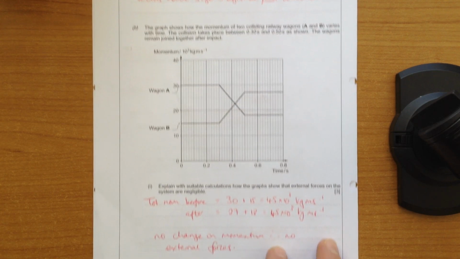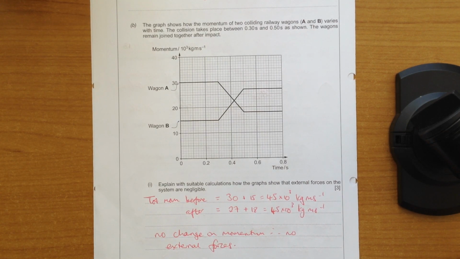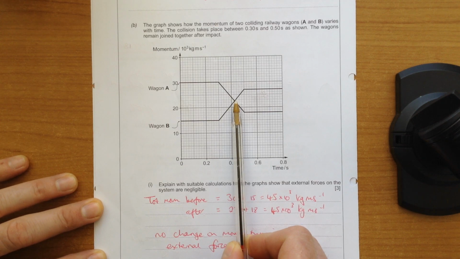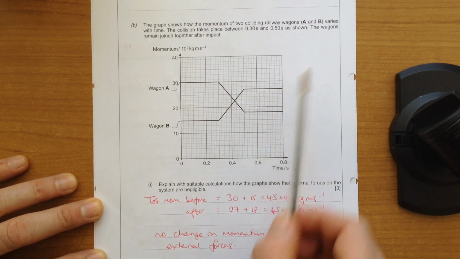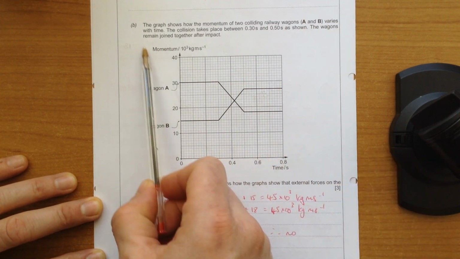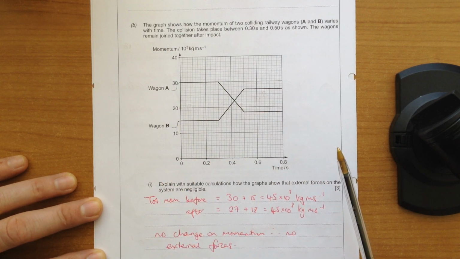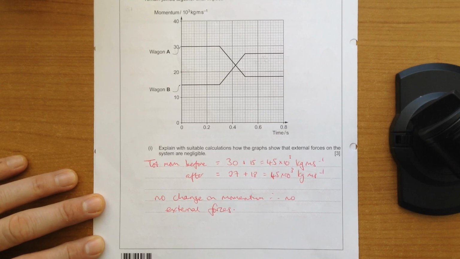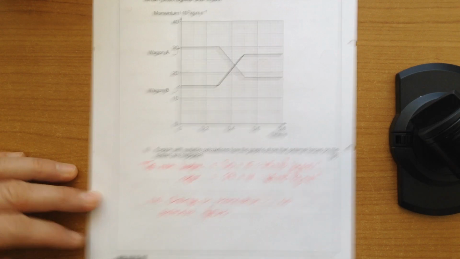And then we have a momentum versus time graph, right? Now this is unusual, I haven't seen many of these. We have two colliding railway wagons, A and B. The collision takes place between point 3 and point 5, so that's the point of collision shown. And then this is the important bit, they coalesce, they remain joined together after impact. Explain with suitable calculations how the graphs show that external forces on the system are negligible.